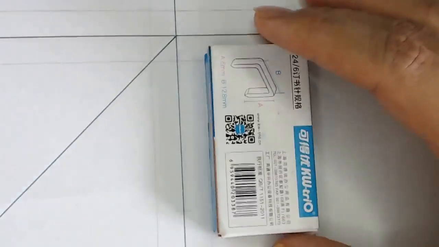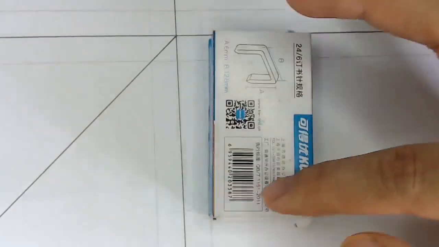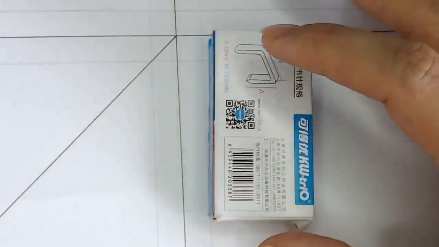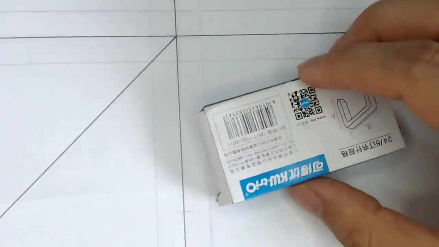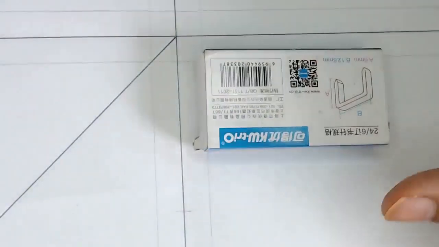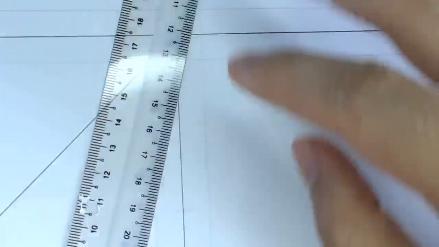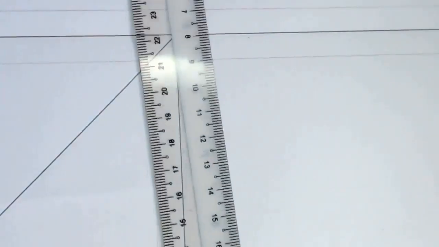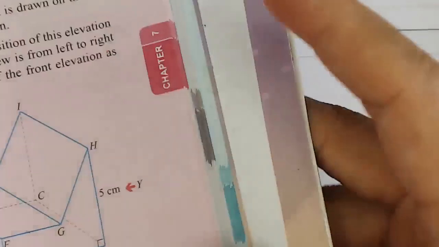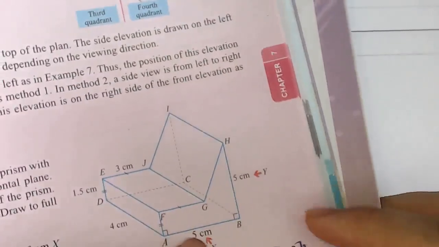Okay, so it's supposed to look like this. This is 4 centimeters, this is 5 centimeters. Obviously, the 5 centimeters is supposed to look longer than the 4 centimeters, like that. Okay, so use your what? Your ruler to get all of these dimensions.